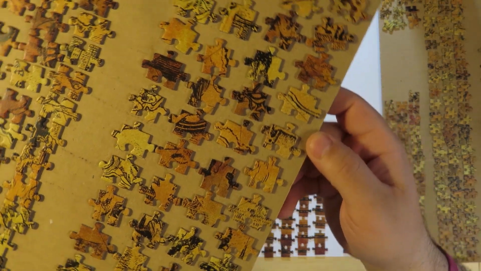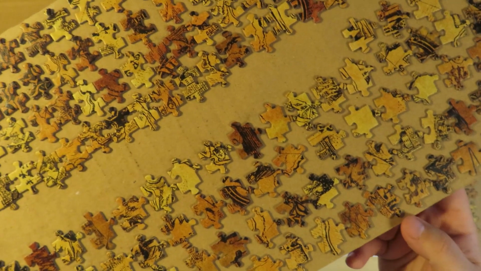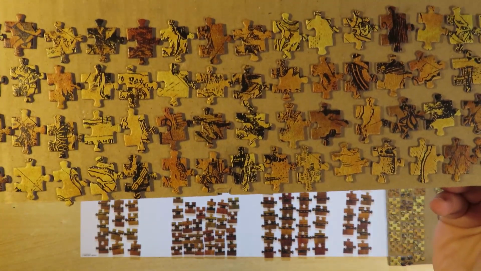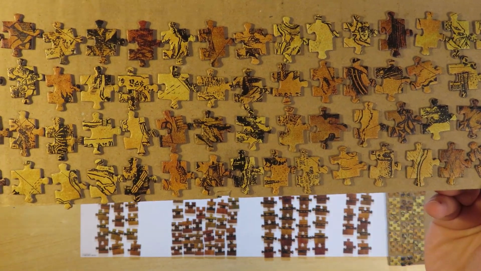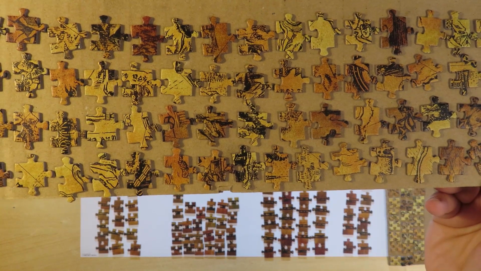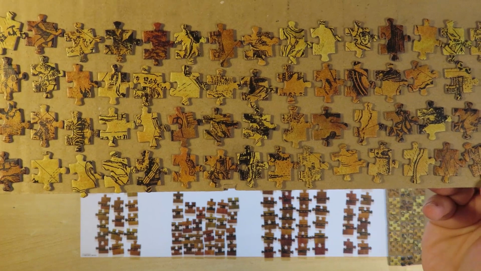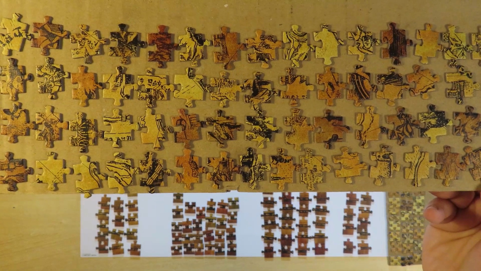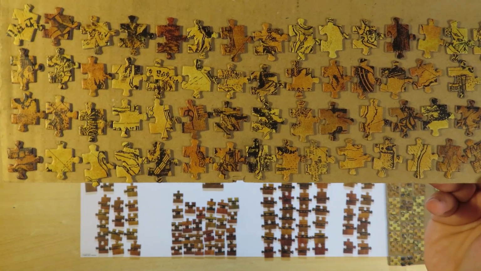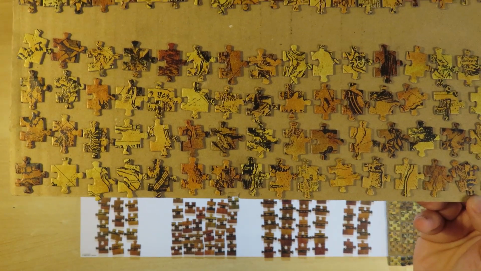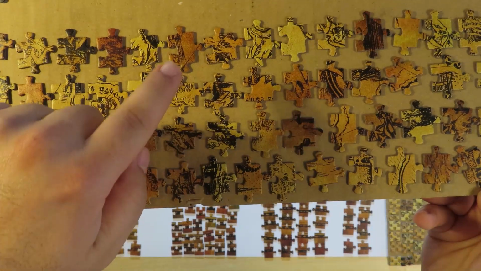The reason I put them like this is because if you are searching for a specific piece, you are going to find it much quicker this way. If the cutting is good from the jigsaw puzzle manufacturer, as in some cases of Ravensburger puzzles, for example, the knobs may be very different.